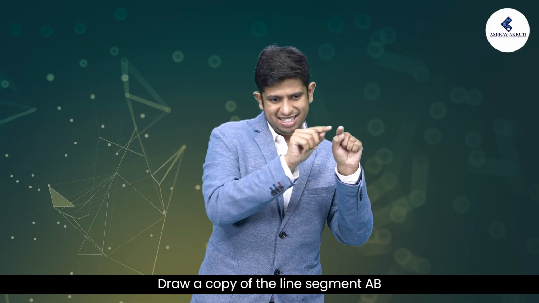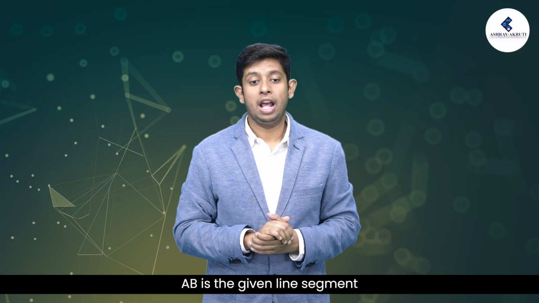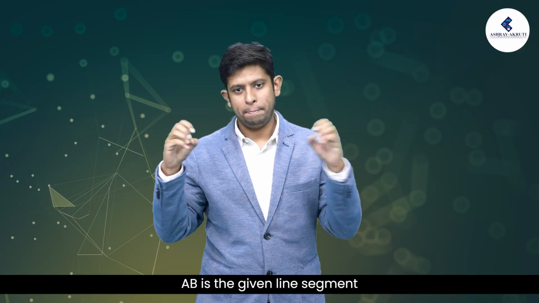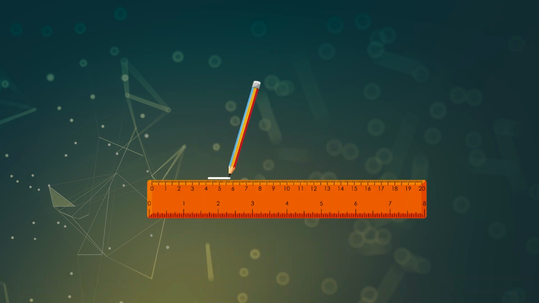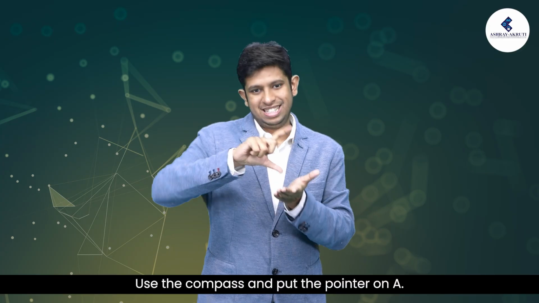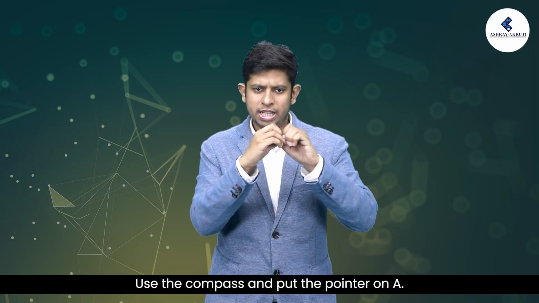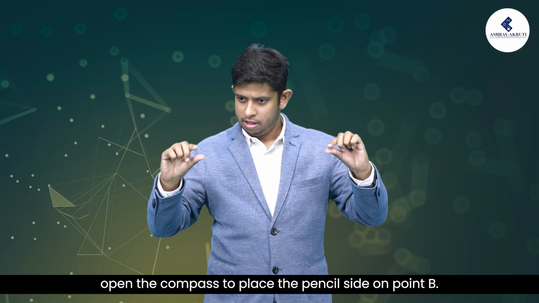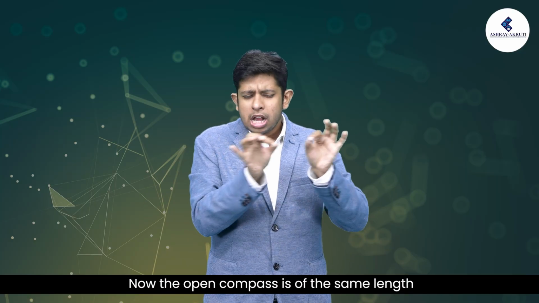Draw a copy of the line segment AB. Step 1. AB is the given line segment whose length is known. Step 2. Use the compass and put the pointer on A. Open the compass to place the pencil side on point B. Now, the open compass is of the same length as given AB.